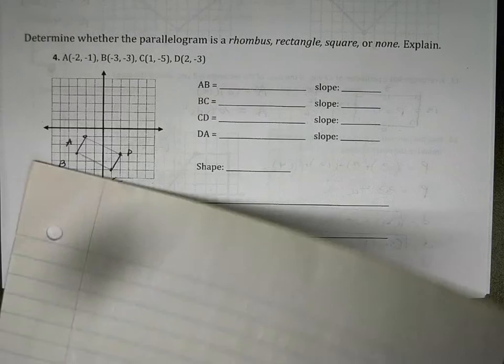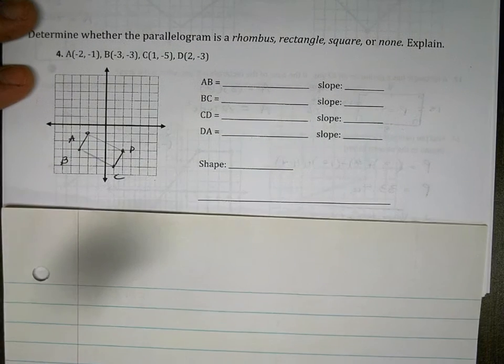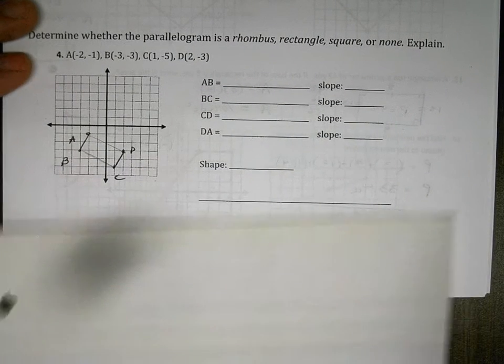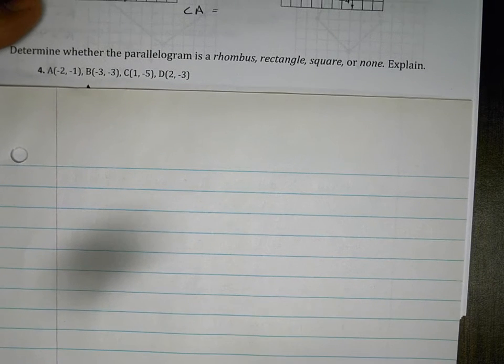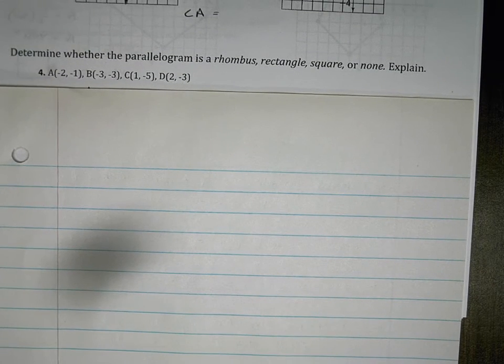So let's start with AB. Now, we really don't need to use the picture. We just need those points right there. So first AB.